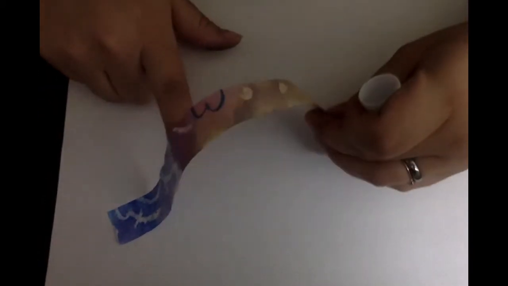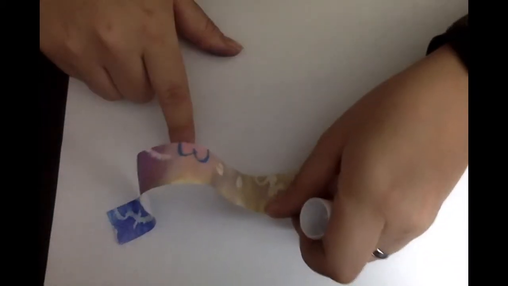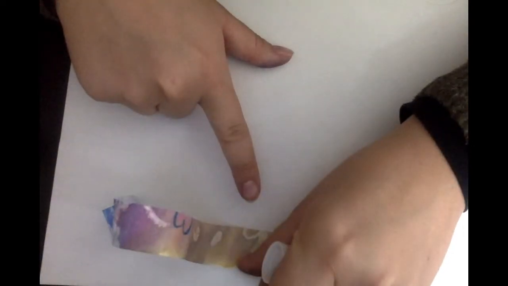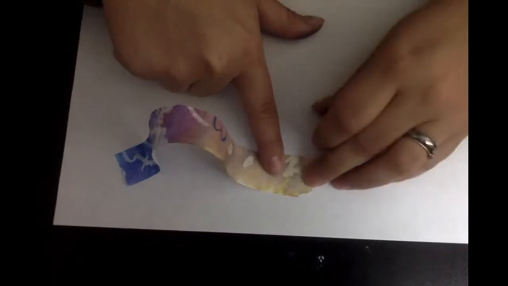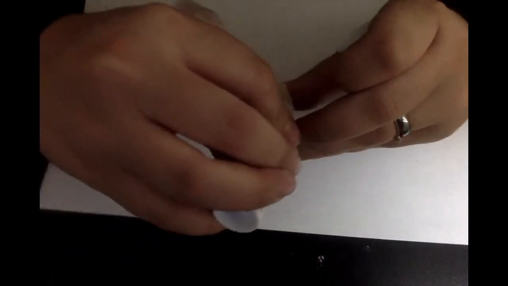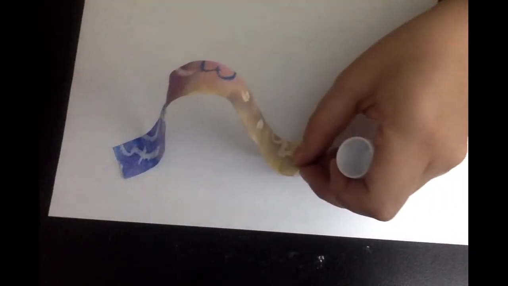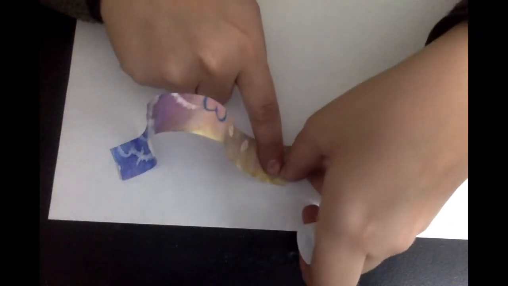Now, I'm going to make a loop. And I'm going to place the other side where I want it to go. So this will be my first hill of my roller coaster. So I'll put a little bit of glue on this side. And I'll do the same thing. I'm going to speed up this part of the video because I don't think you want to listen to me count to 10 a bunch of times.